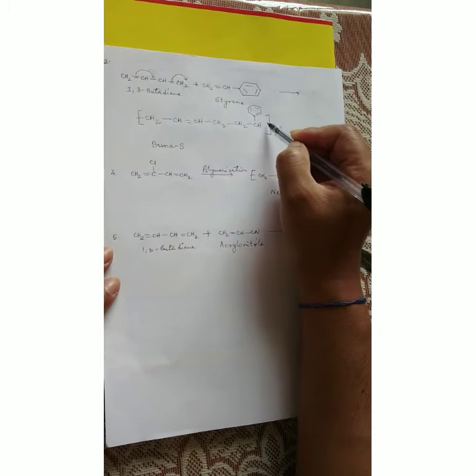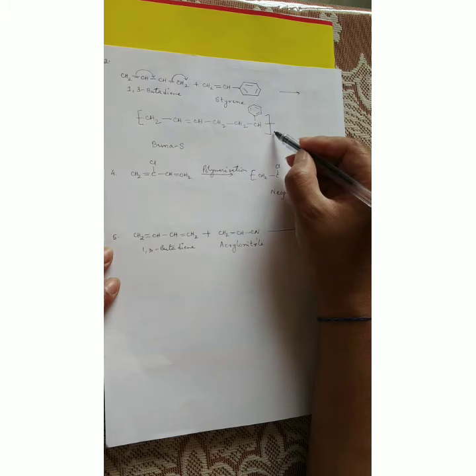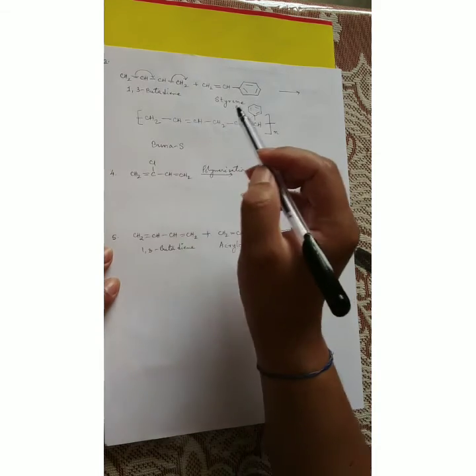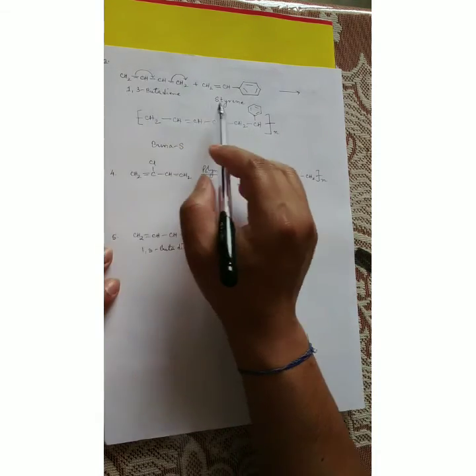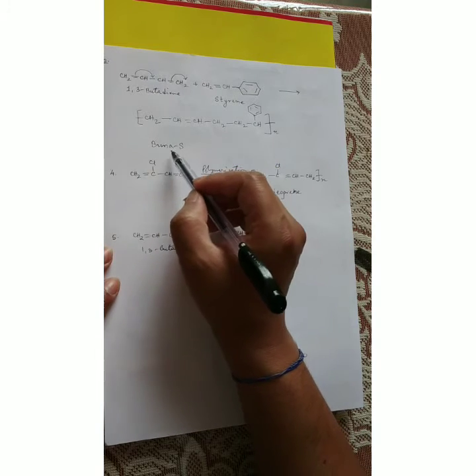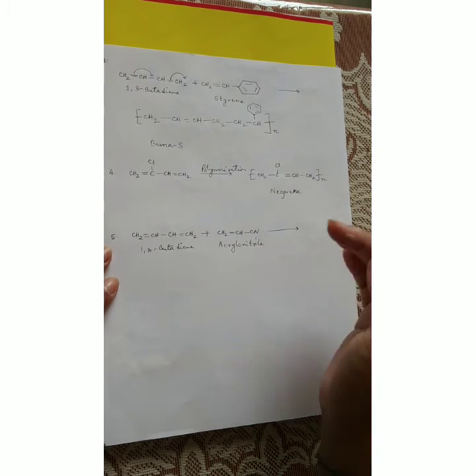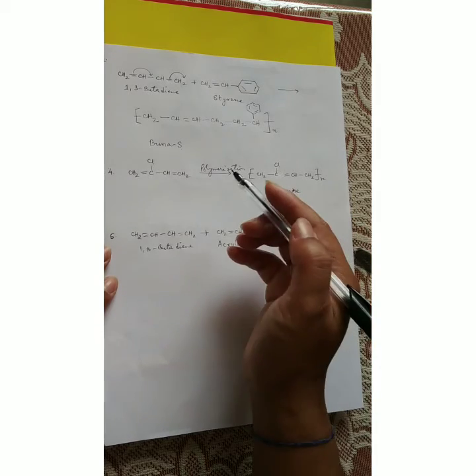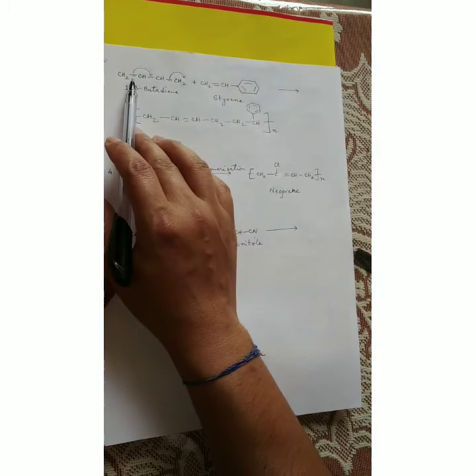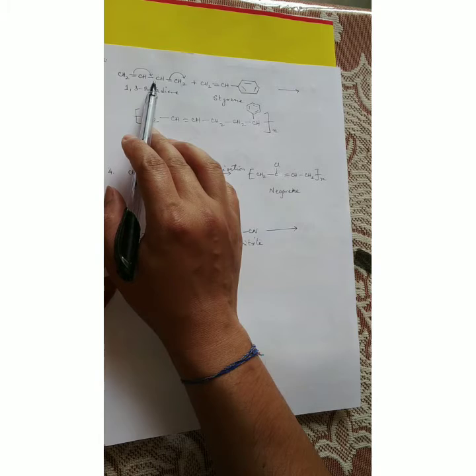Then close the bracket, then N. So this sort of structure you'll get, which is known as Buna S. So the starting materials in this case are 1,3-butadiene and styrene, and the polymer that you'll be getting is Buna S. This falls under copolymerization and also falls under synthetic polymers. That means the double bond will become single bond, the single bond will become double bond.